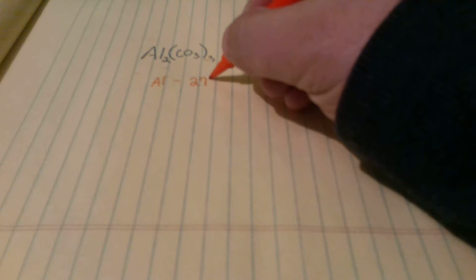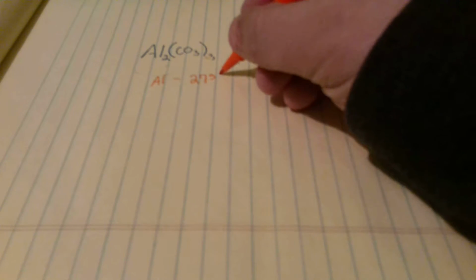I'm going to start with aluminum, and I'll look on the periodic table to find aluminum's molar mass. You'll find it has a molar mass of 26.98, which I'm just going to round to 27 grams per mole. Notice that there are 2 of them in the compound, so I have to multiply that by 2 because I've got 2 atoms of aluminum. When I do that, you get 54 grams per mole, the molar mass of the total amount of 2 aluminums in that compound.